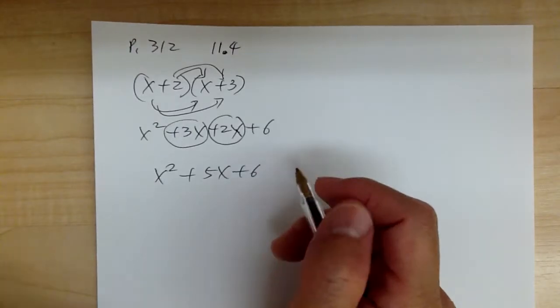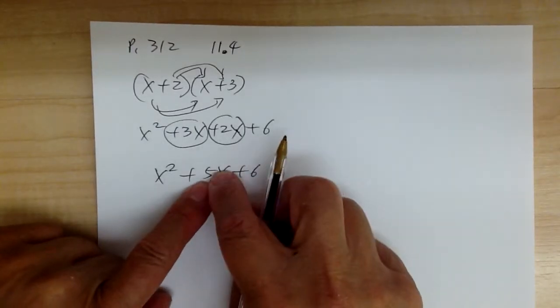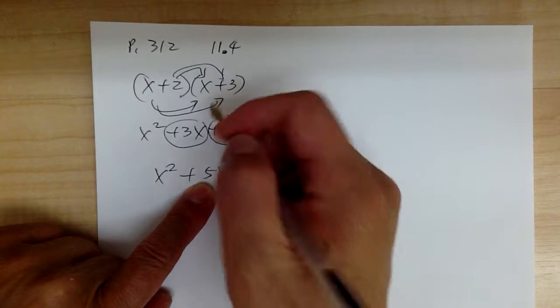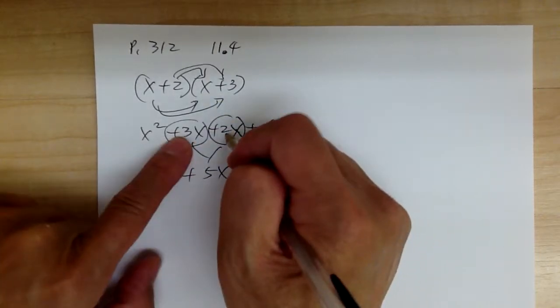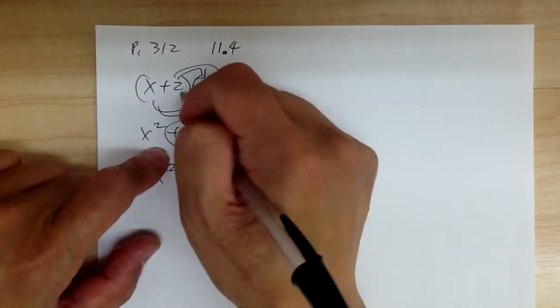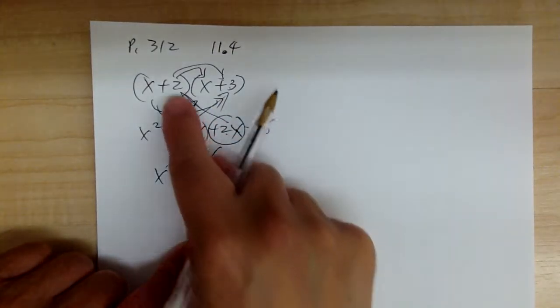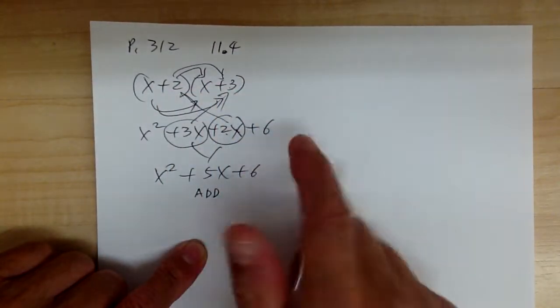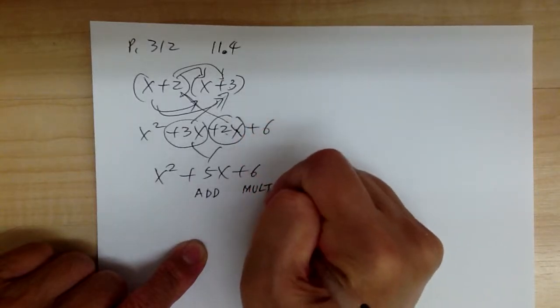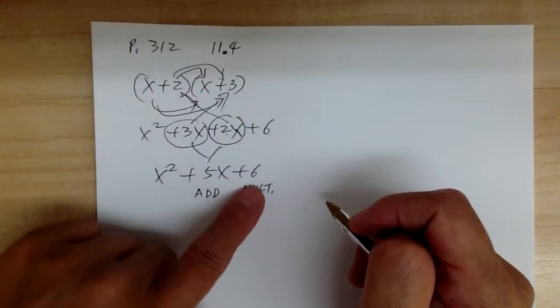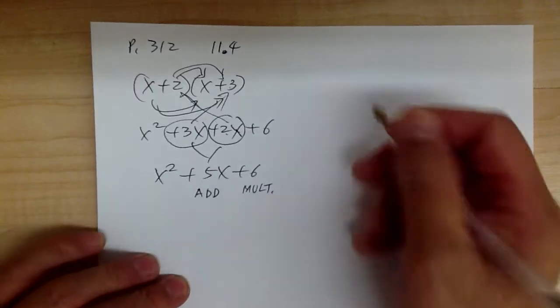Okay? So if you notice where this number came from, this number 5 came from adding these two. See, this came from these, right? And this 2 came from these, right? So this number came from adding. Again, 5 came from adding these 2. The 6 came from multiplying. So 2 times 3 gives you 6. And you can see that, right?